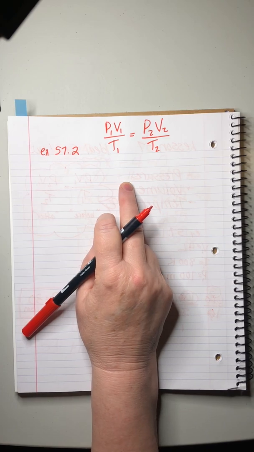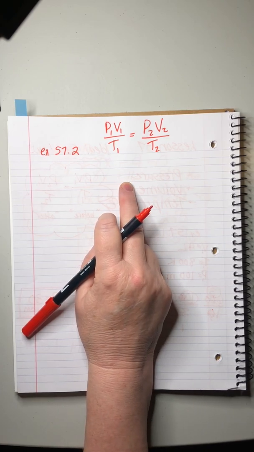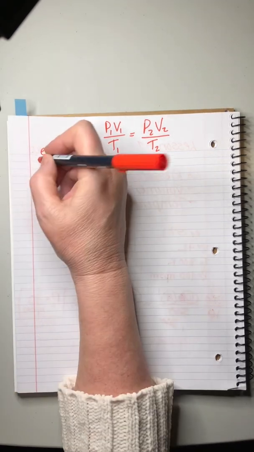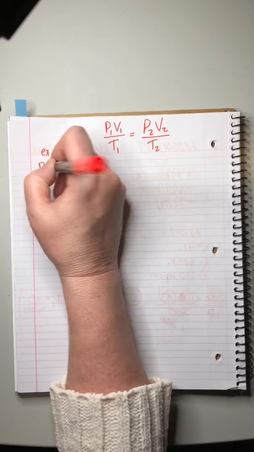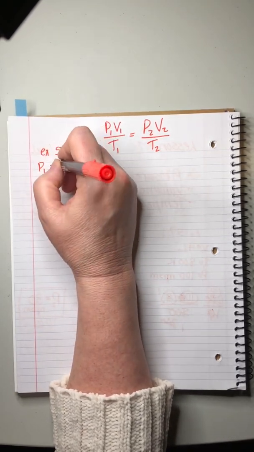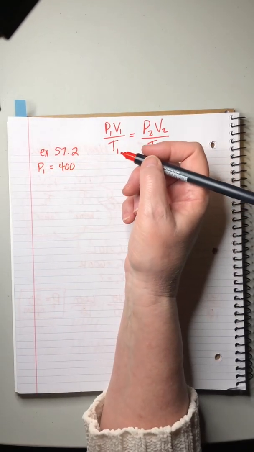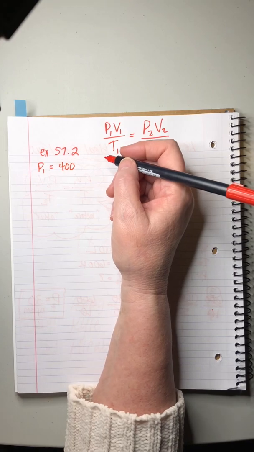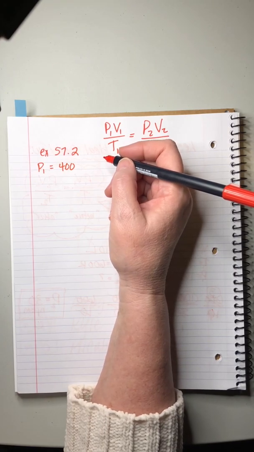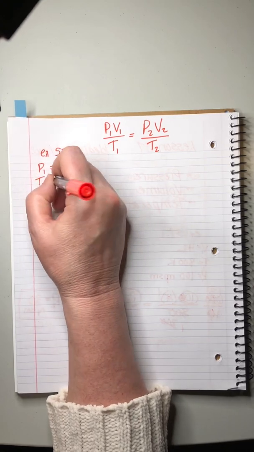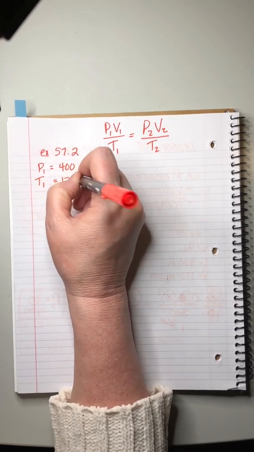Ouch, that sounds painful. The initial pressure of a quantity of ideal gas was 400 newtons per square meter. Okay, so that's the initial pressure. P1 equals 400. And I'm not going to write the units down this time. We don't need them. And the initial temperature was 1,200 kelvins.